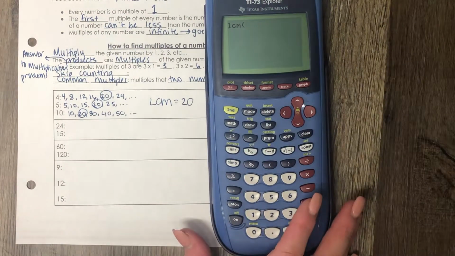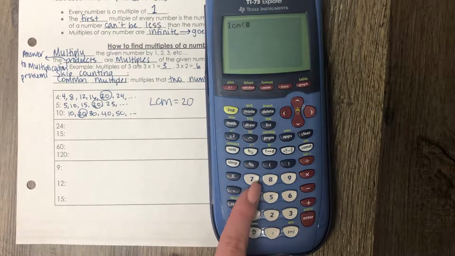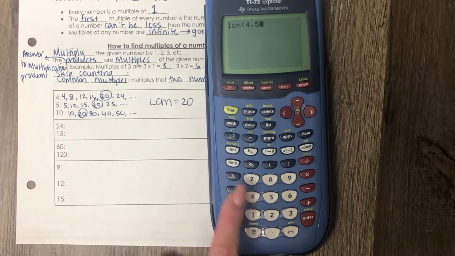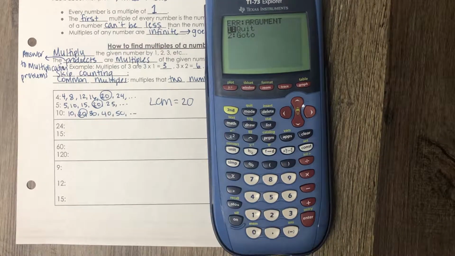Now, we have 3 numbers here, and that's a problem because if I do 4, 5, 10, close the parentheses, it says error, okay? That means that something I put in is not okay with the calculator. And that's because you can't do 3 numbers.